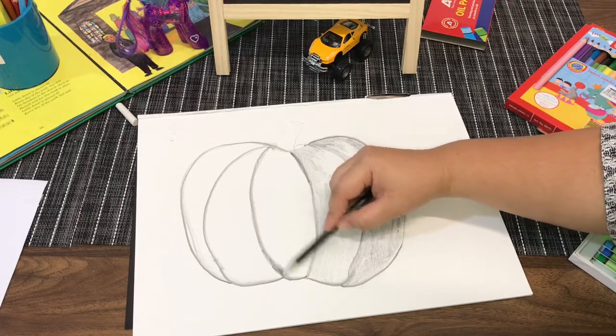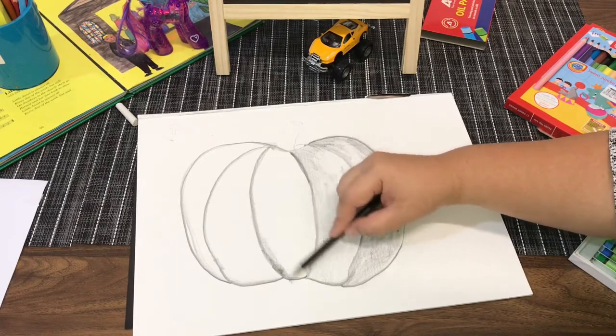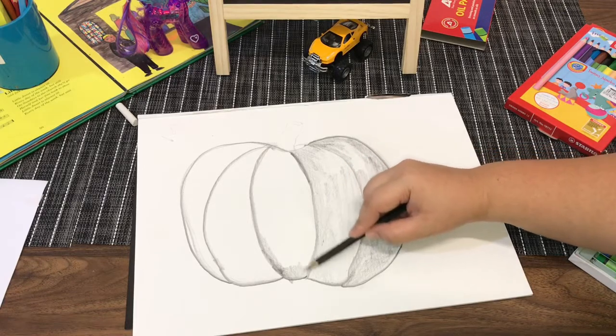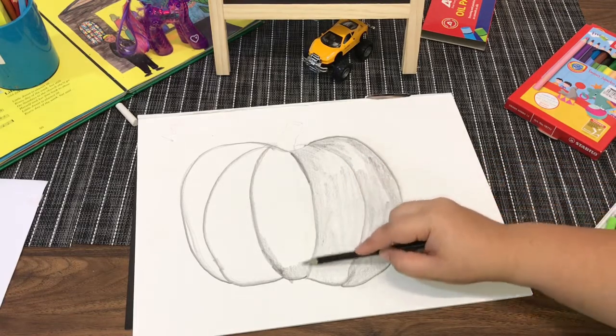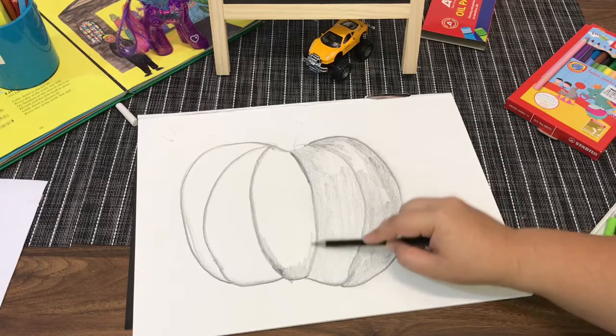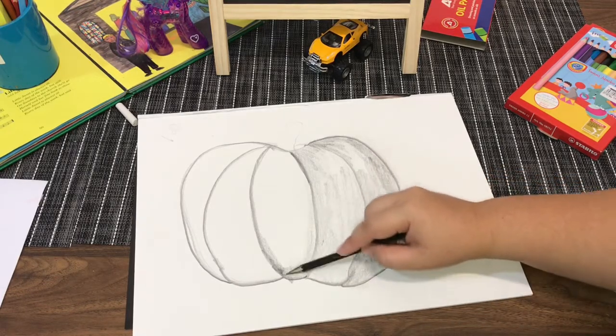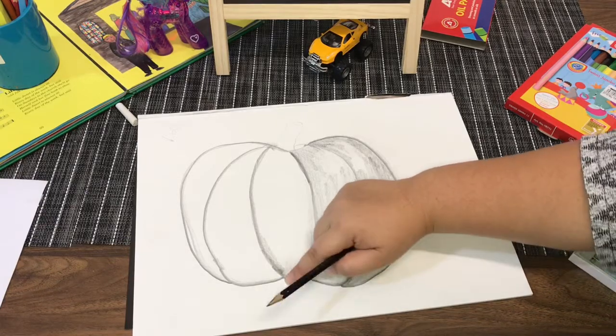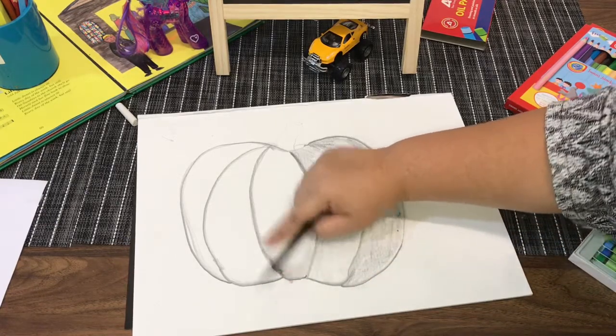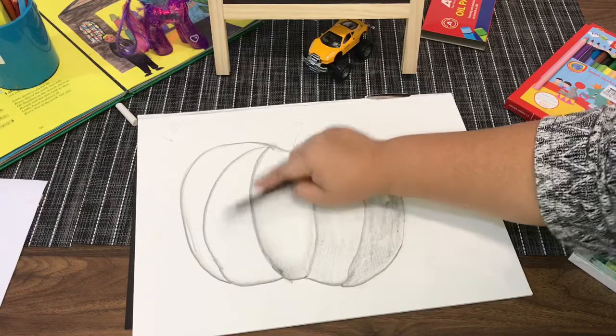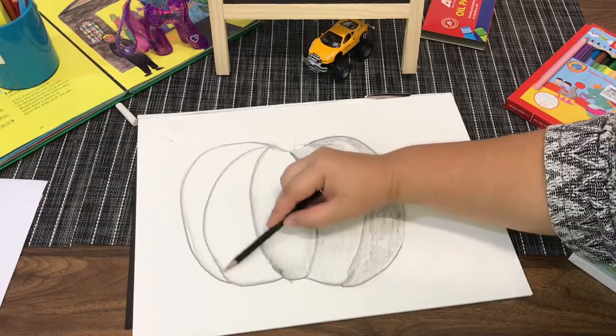So this part should be darker. You just shade it like this. Shade it lightly, going up a bit like this. Then you can use your fingers to soften the shadow. Now you can see it's softened. Same goes to this part.